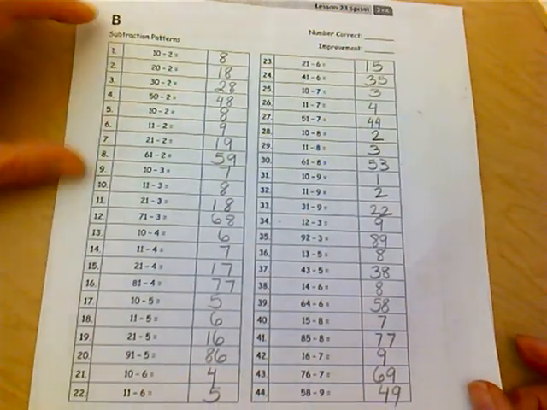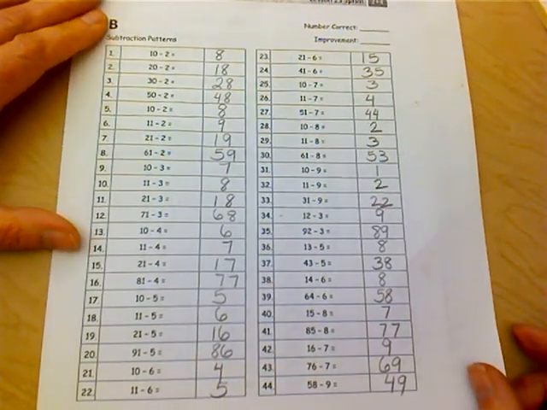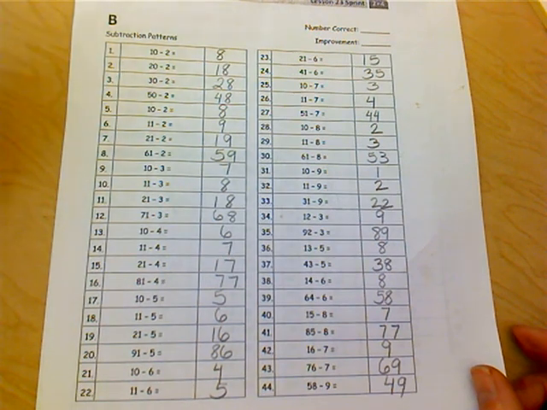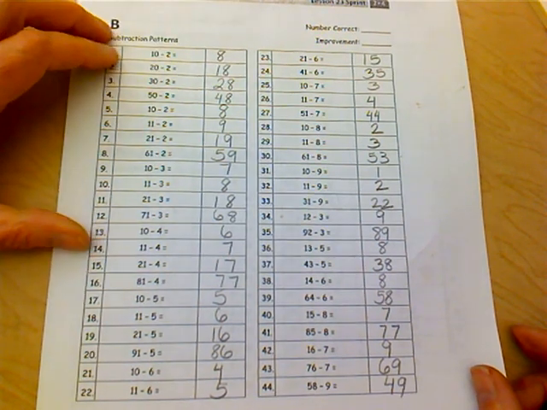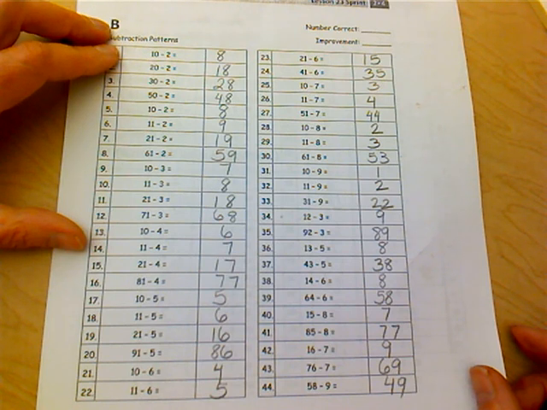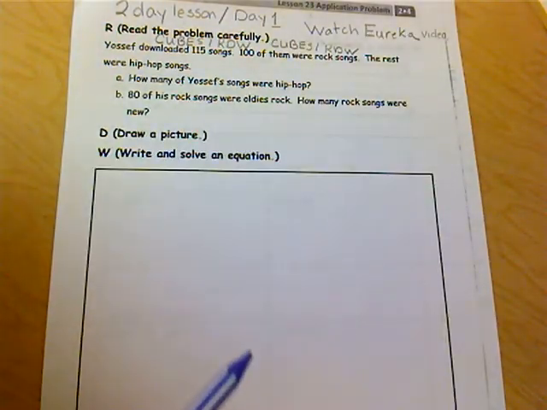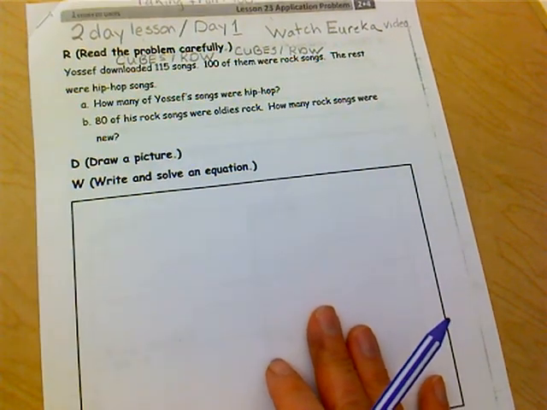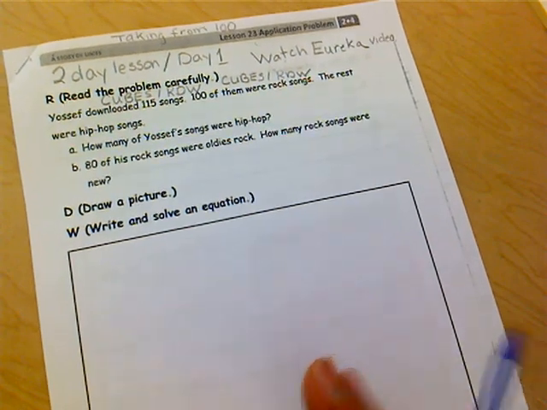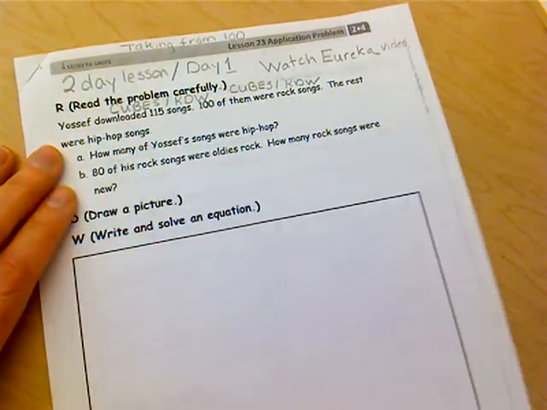And here is side B. Same thing. Remember, these are not timed. We would like you to have your student work between 7 and 10 minutes. And anything that they didn't get accomplished, you still need to have them get those finished as well. Okay, now let's go ahead and take a look at the word problem that we're going to be doing. We'll start there today. So hopefully for day 1, you remembered to use cubes.